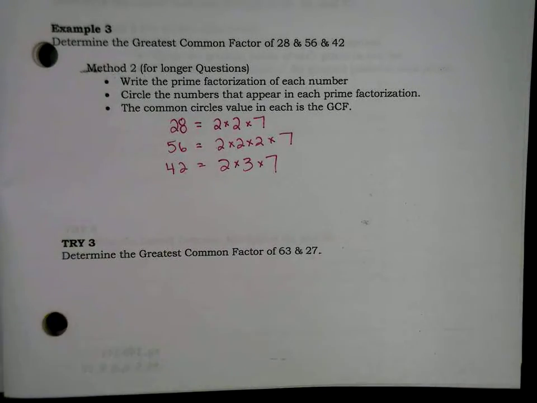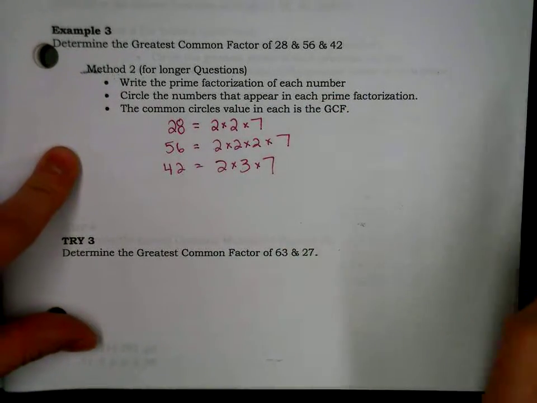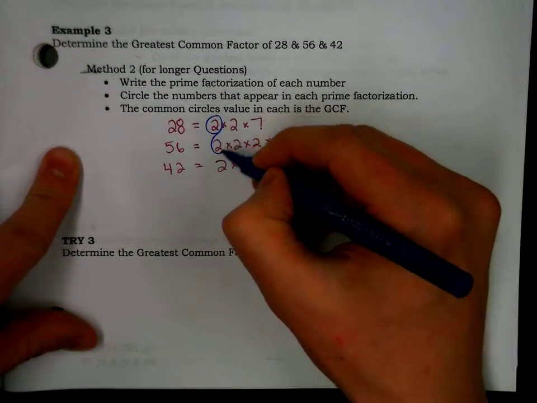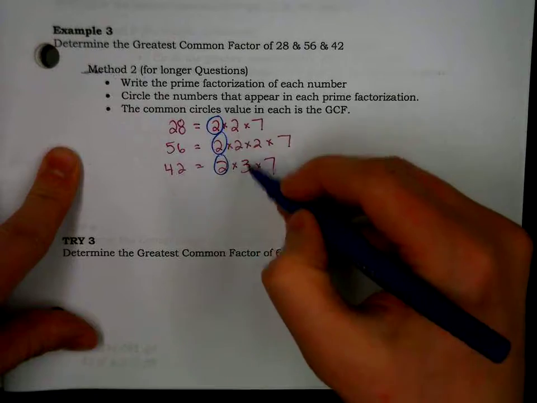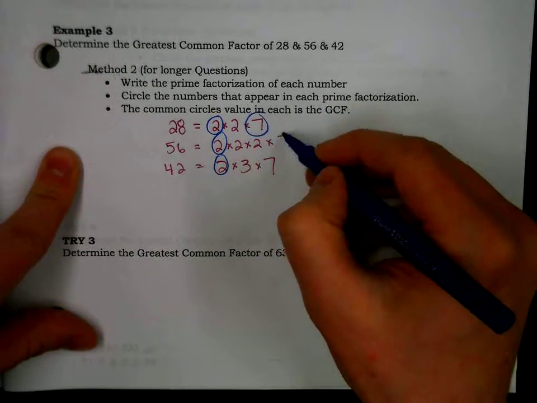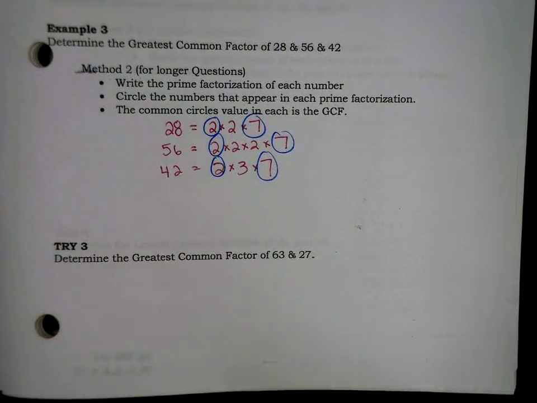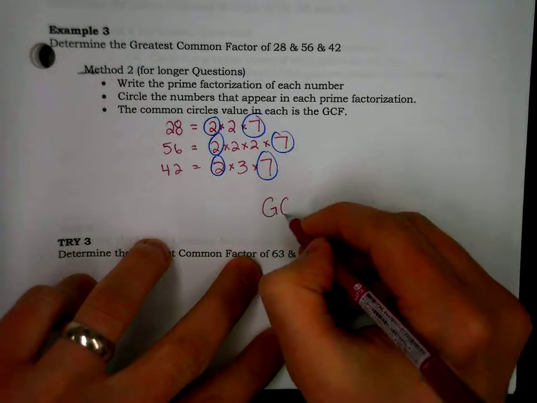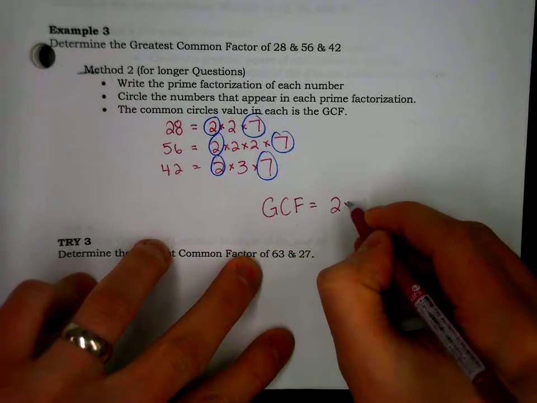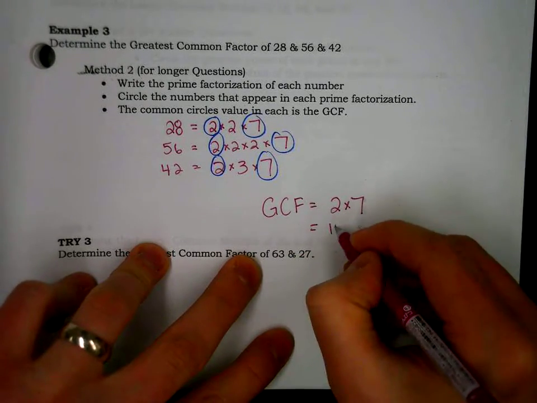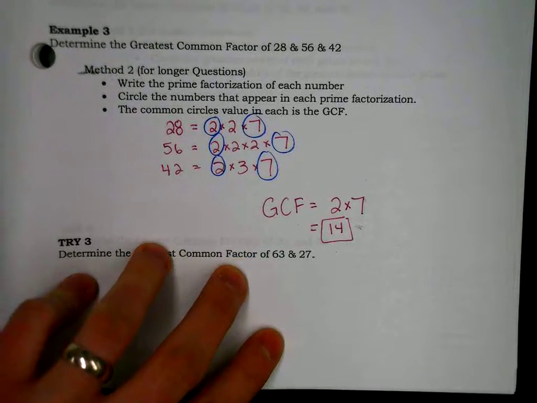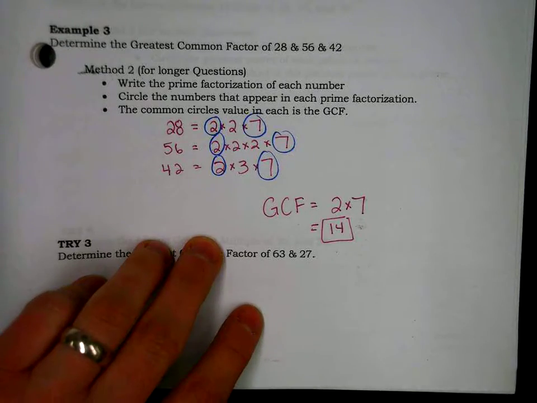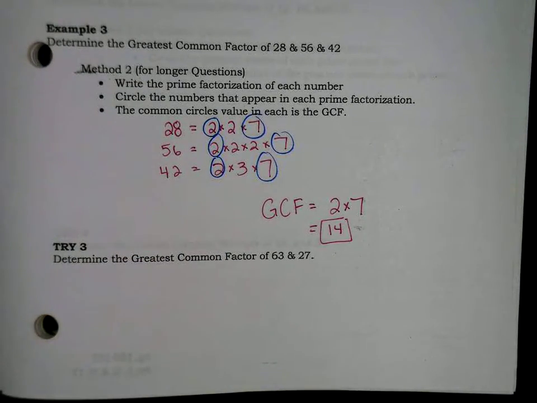Now, our second step, after we write the prime factorization of each number, is to circle the numbers that appear in each prime factorization. I see a 2. I don't see another 2 that they can all share, but I do see a 7 that they all share. And the product of what's in common is our greatest common factor. So a 2 times a 7 is our greatest common factor. Though this approach can feel more complex, it is a much more powerful way of getting our answer.